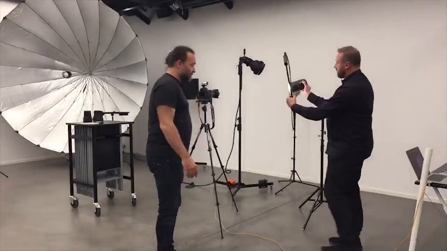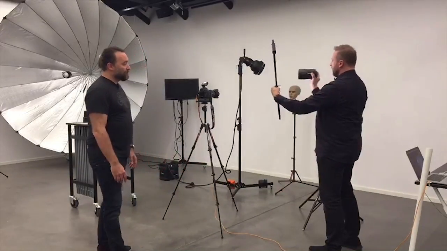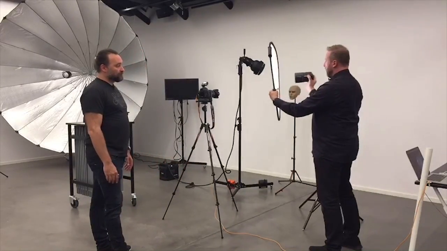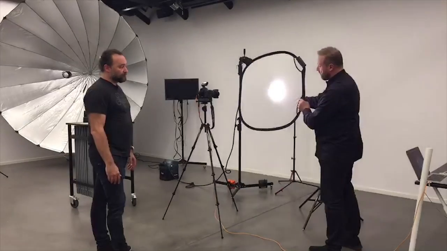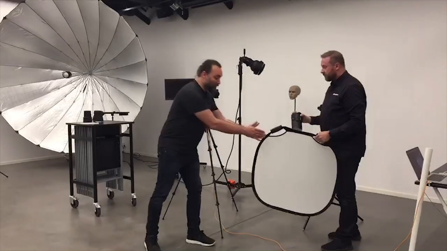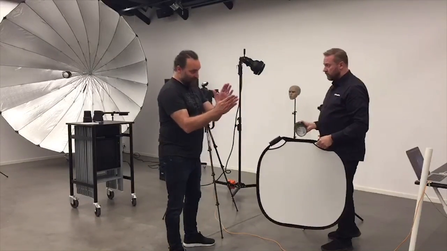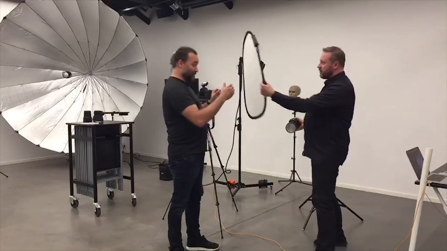So what I'm doing here is just moving it like this. So I can now control exactly how big the light source is by moving it back and forth. In other words, you can control how soft you want the light to be. Correct. And if you even move this one closer to your subject, your model or whatever, it will also go softer. Exactly. Because this one looks much bigger now than what it does now.